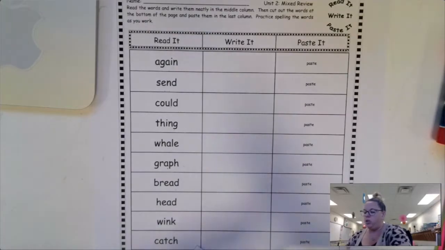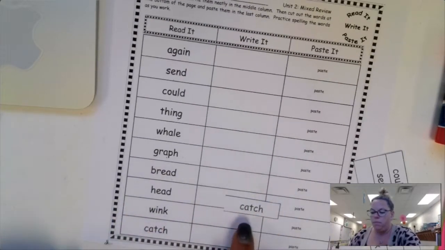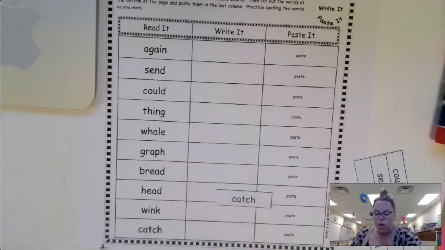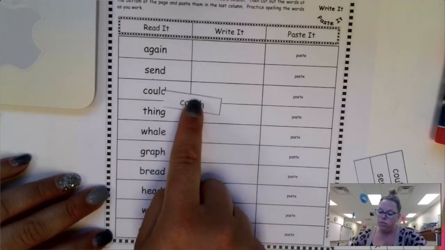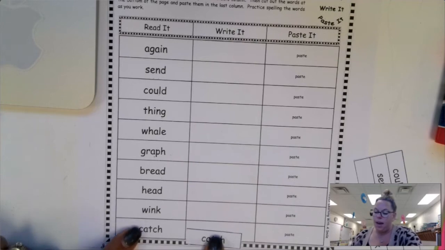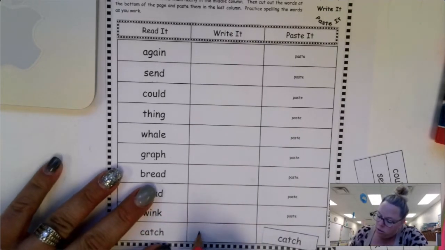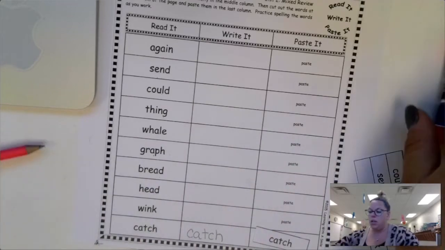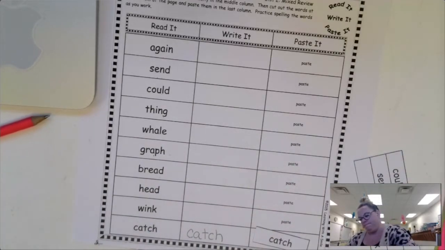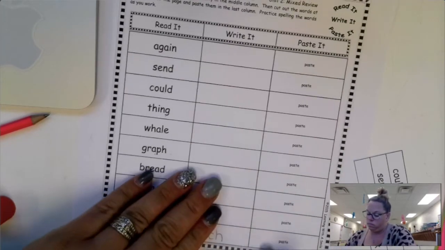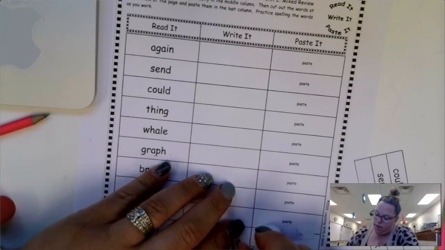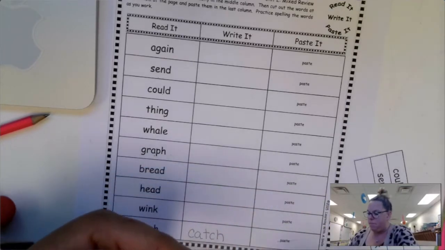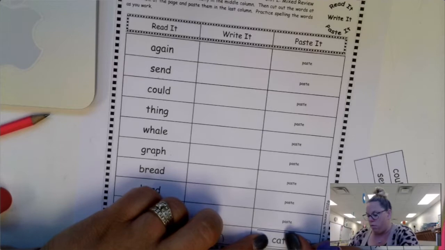So, I'm going to just pick a word here. And the word that I chose is the word catch. So I'm going to find the word catch. Oh, it's down here at the bottom. Catch. I need to write the word catch. C-A-T-C-H. Write it nice and neat. Write it with all lowercase letters. And now I need to glue the word catch. I'm going to glue it onto the back of the paper of my word and then glue it in.